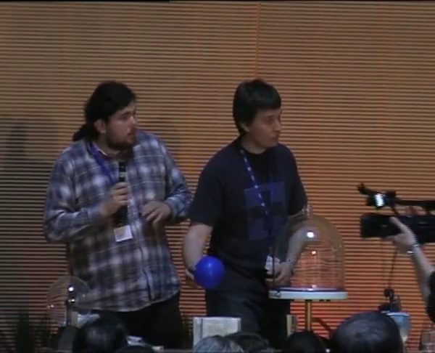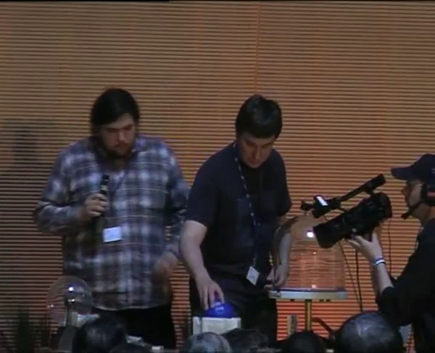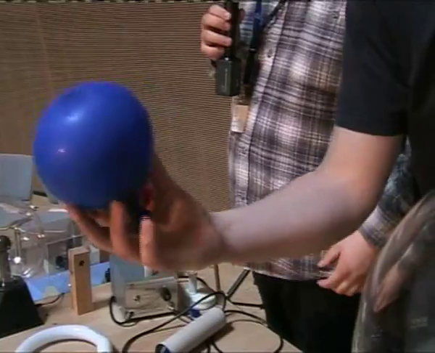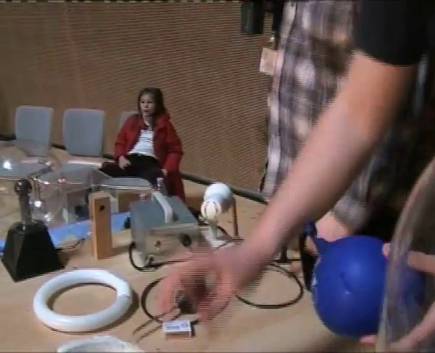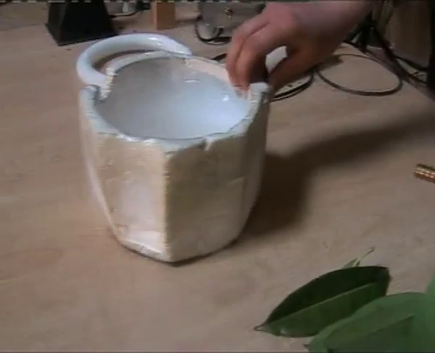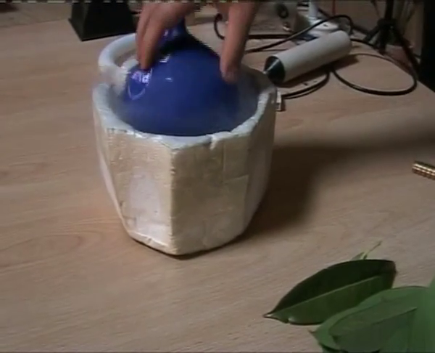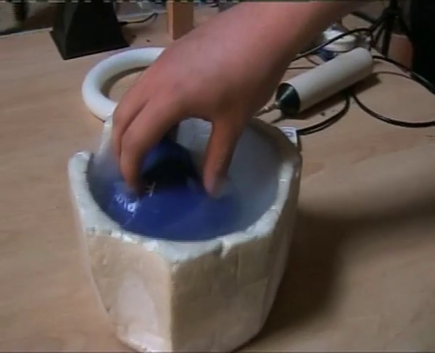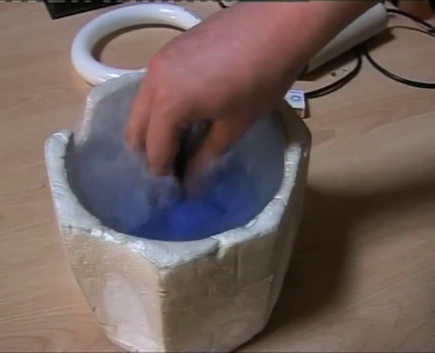Got one more experiment? Yeah, one more. Here we have a balloon that is filled with ordinary air, and we'll put it in liquid nitrogen that is at minus 200 degrees Celsius, completely inert. And you will see that the balloon starts to shrink.